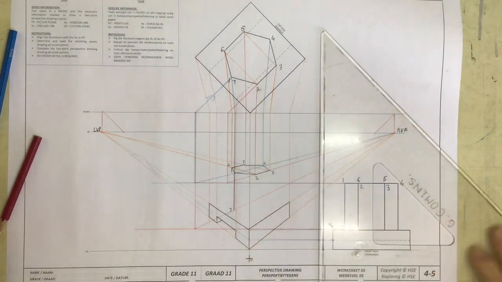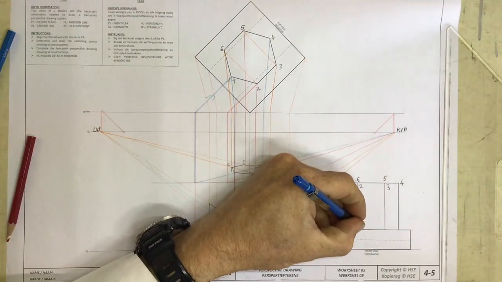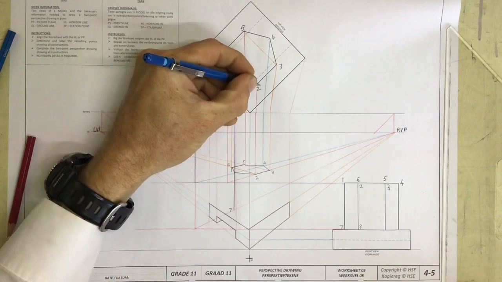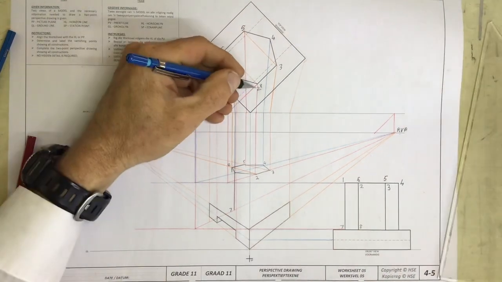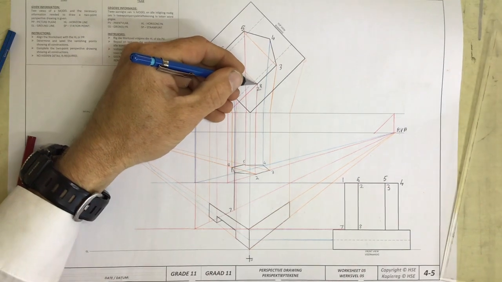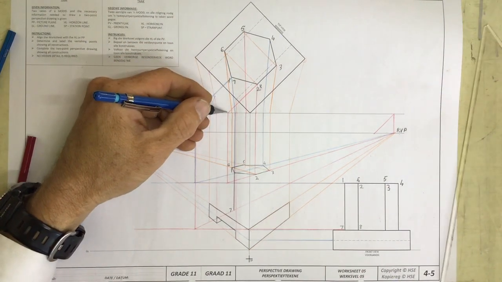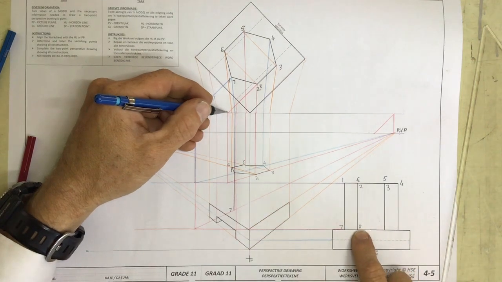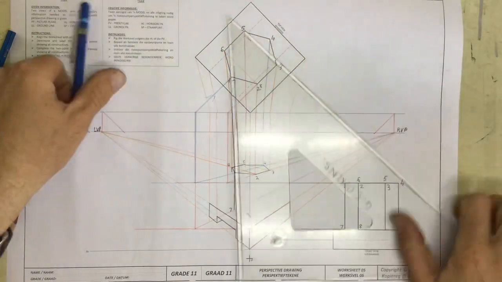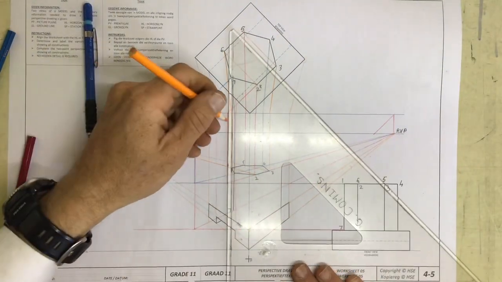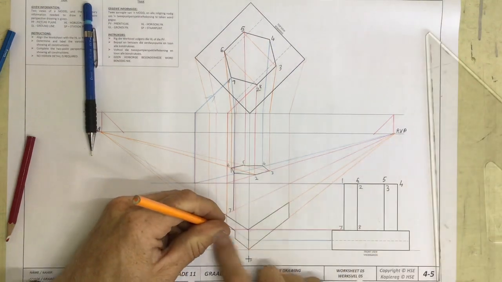Okay, let's do the same thing for, let's place number 8 over there. 8 is underneath number 2. So what am I going to do? Same story. I'm going to take a line coming out from 8 at that 45-degree angle, step number 1. Step number 2, I'm going to take a line out from 8 coming across. Step number 3, I'm going to drop a line coming down from where it cut the picture plane onto the height line.